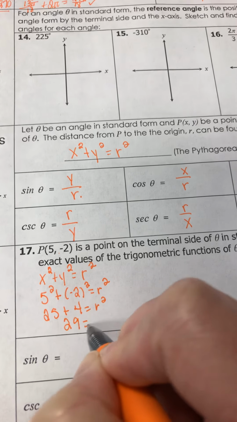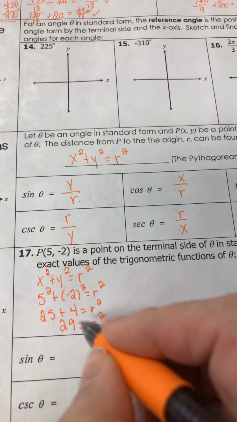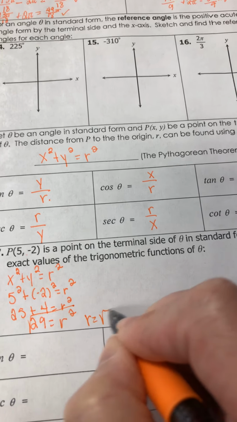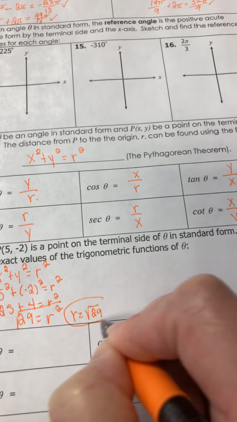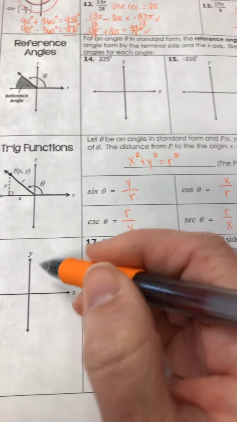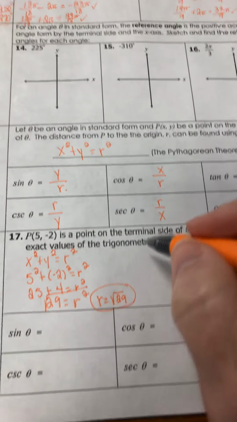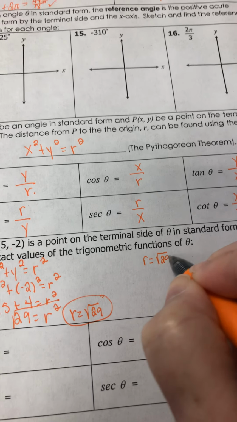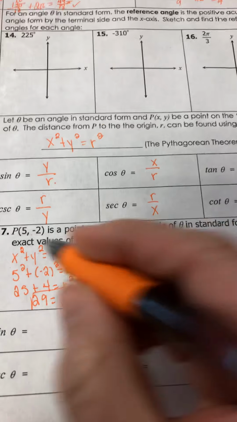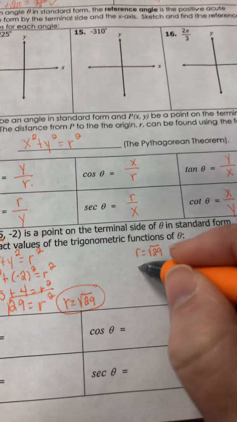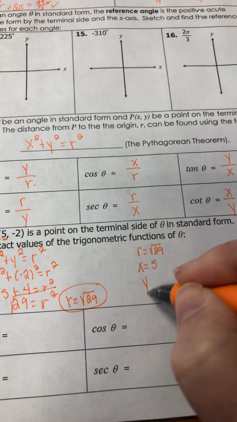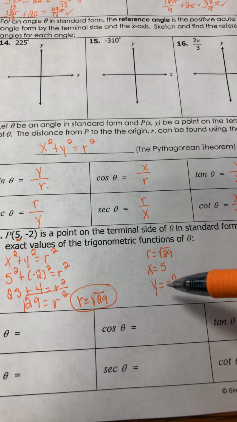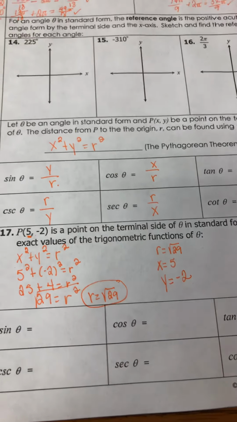Now, we get a sinking feeling when we see this because we know that we're going to have to deal with a radical, because to undo a square, we take the square root. So my radius is equal to the square root of 29. I'm only going to use the positive on this one. That will not simplify since 29 is a prime number. My x value will come from my ordered pair, which is 5, and my y value will come from my ordered pair, which is negative 2. So I know r, x, and y. I can now go over here and find all my functions.